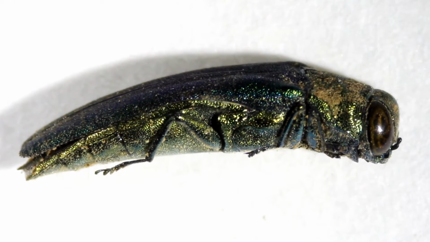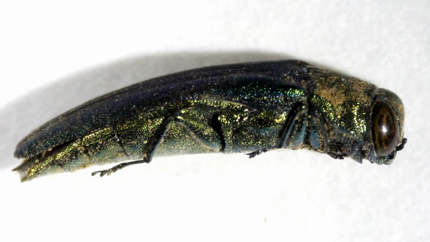Body is elongated and slightly flattened with dense sculpture, glabrous. The name emerald ash borer means that it is really of emerald color, a color with shades. From the side of the abdomen, it is golden. Ash borers can be of different size, from tiny to large. This one is about 1.2 centimeters long.